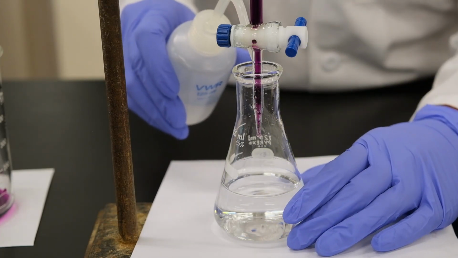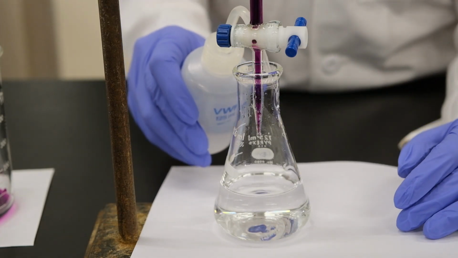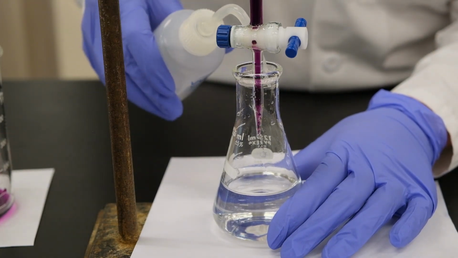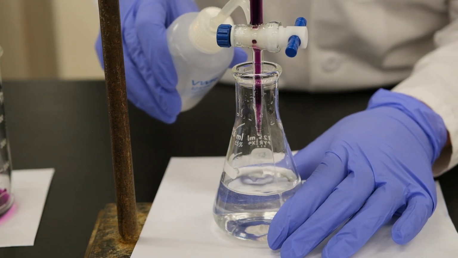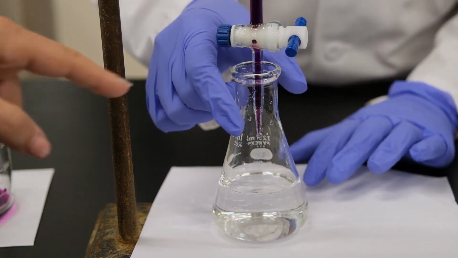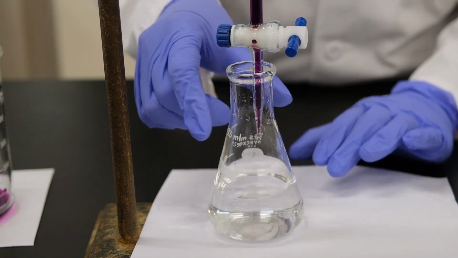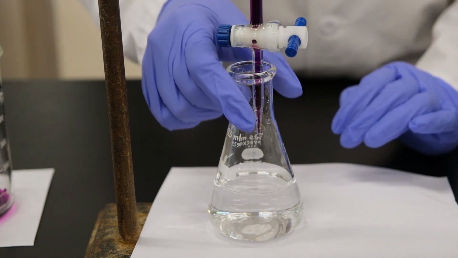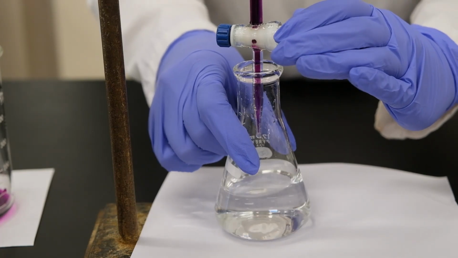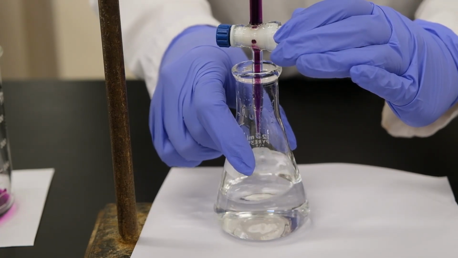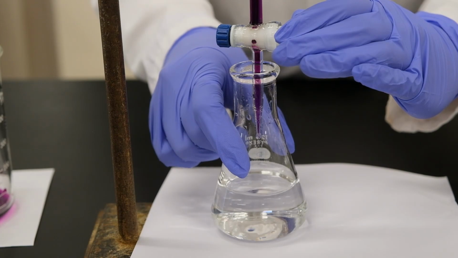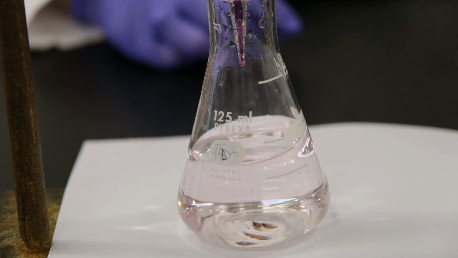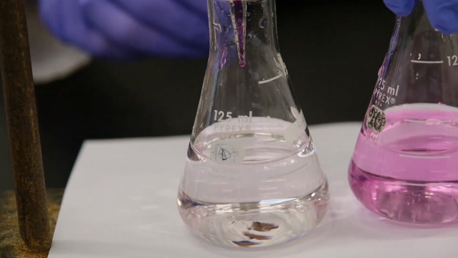As we are reaching the end point of the titration, we want to rinse the walls of the Erlenmeyer flask and the tip of the burette often with deionized water, so that we make sure we collect all the permanganate that might help us reach the end point. This will increase our accuracy in the titration.